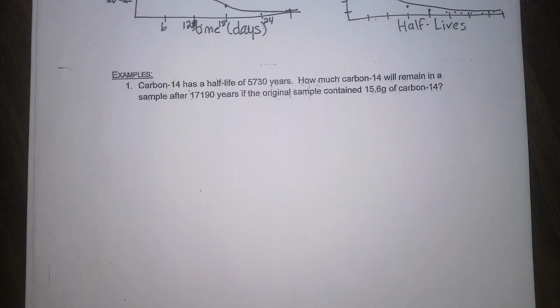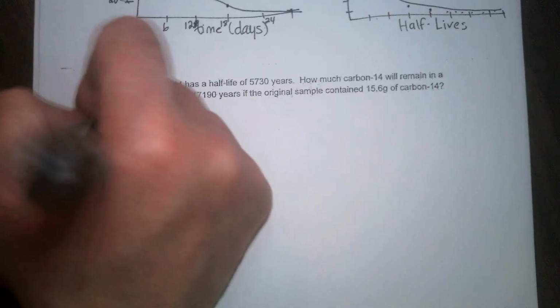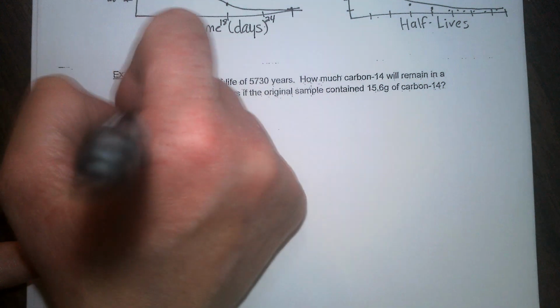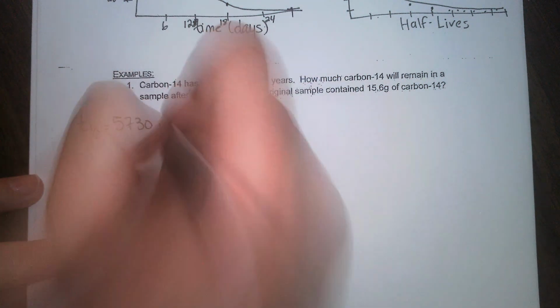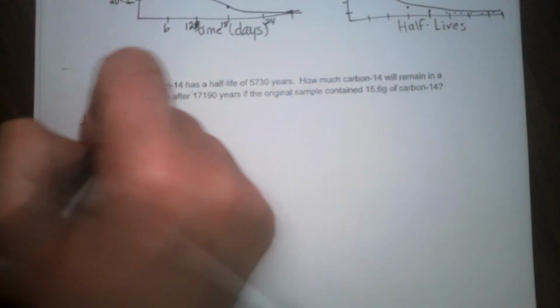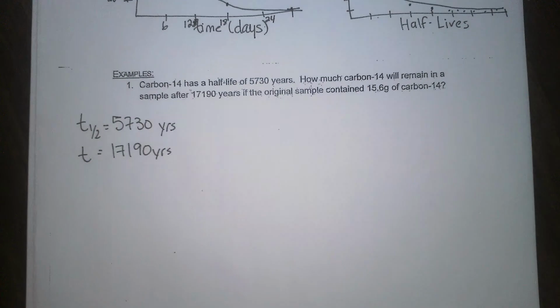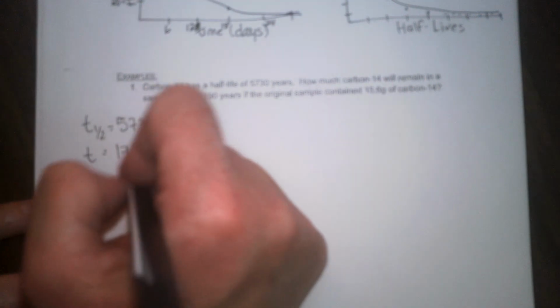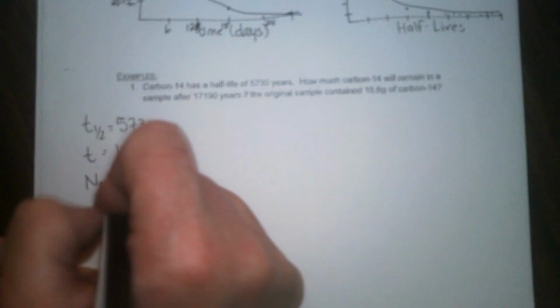So first things first, we're going to pick out our knowns. We know that the half-life of carbon-14 is 5,730 years. We know that the given time frame that we're looking at is 17,190 years. The original amount of carbon that we're starting with, N naught, is 15.6 grams, and it's asking us how much is remaining afterwards.